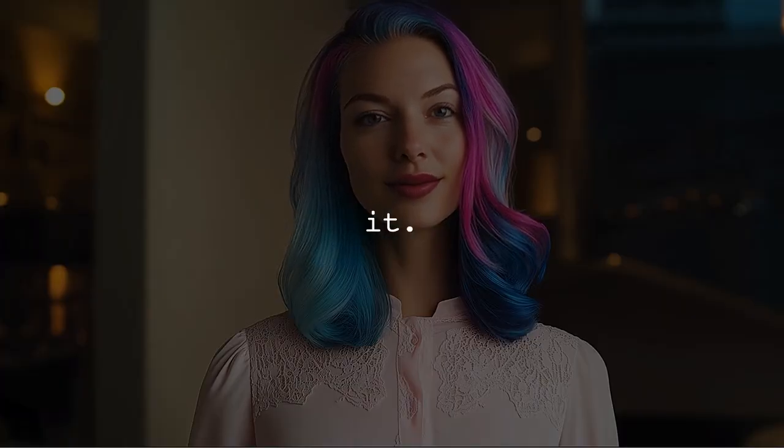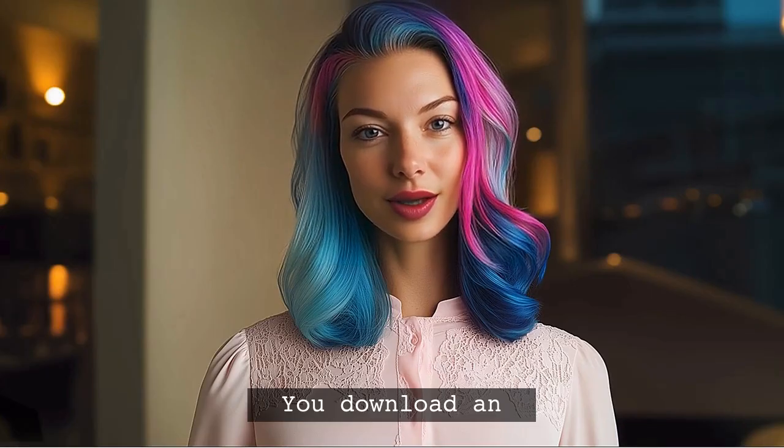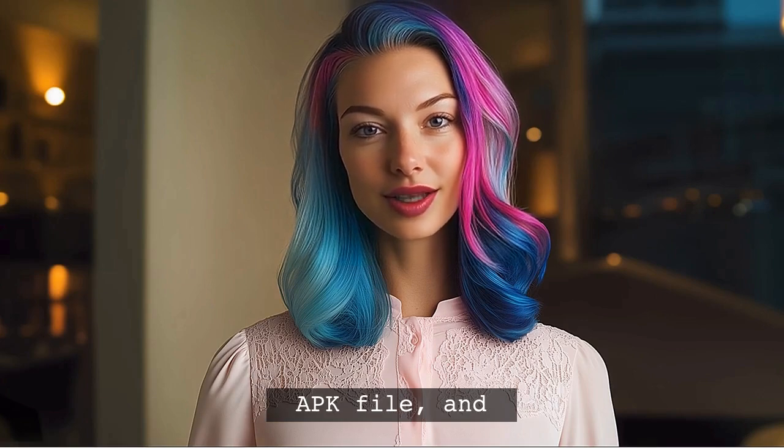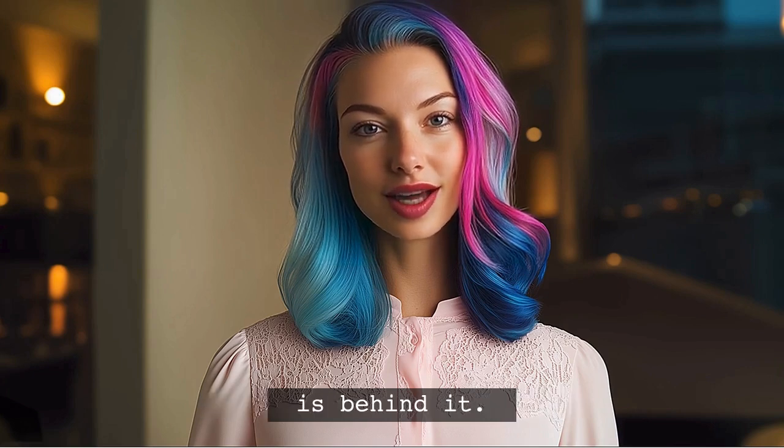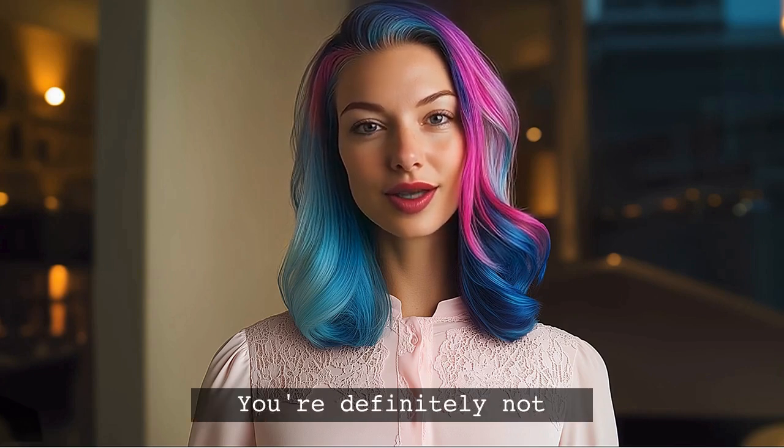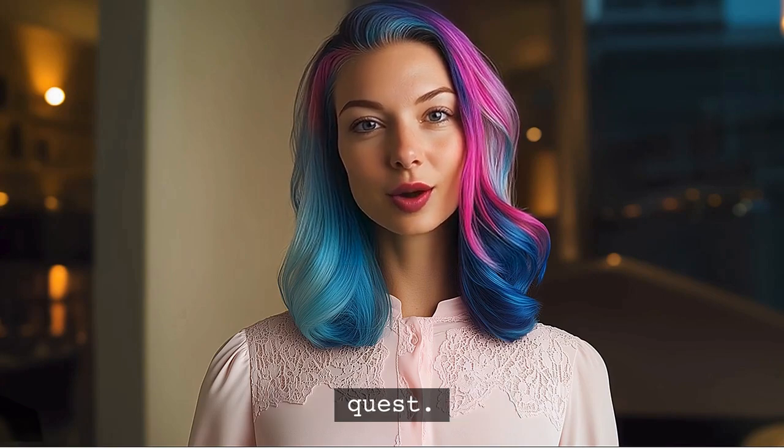You download an APK file and you want to know what technology is behind it. It can be frustrating not knowing if the app uses React Native, especially if you're considering automation later. You're definitely not alone in this quest.